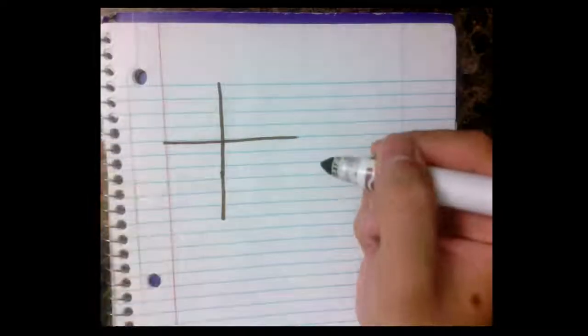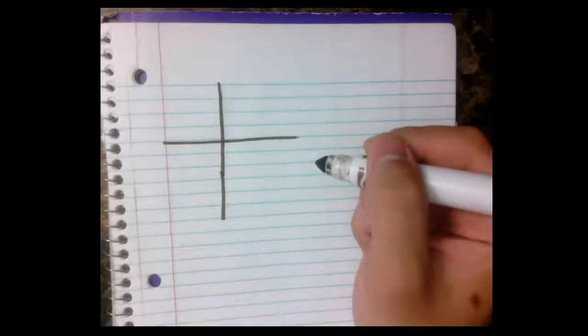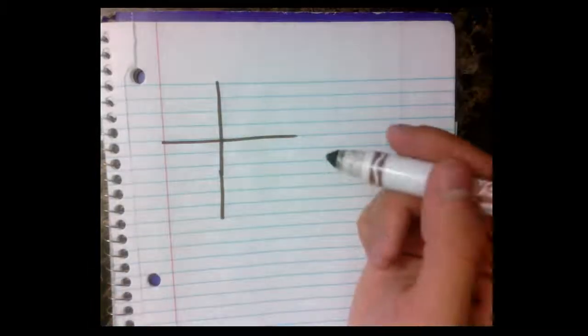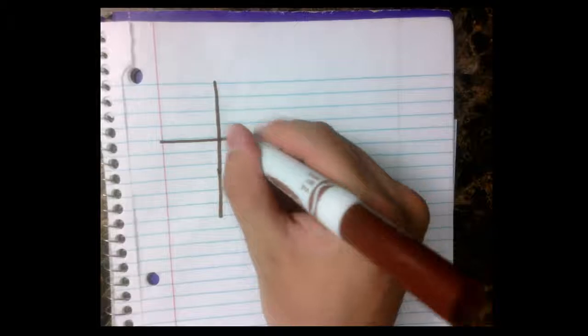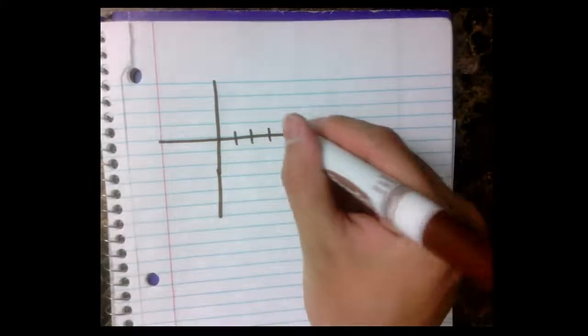With your graphs, they don't have to be perfect, by the way. As long as you're labeling all of your points, it's okay. I completely understand if your graph isn't to scale. In fact, mine's not going to be because I'm not using graph paper, plus I'm also using these markers, so that doesn't really make it any easier. I'm just going to go about 6 out on each axis.